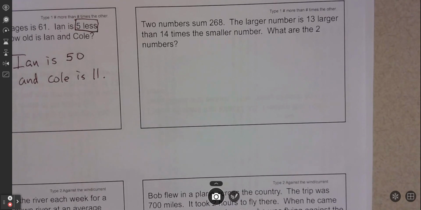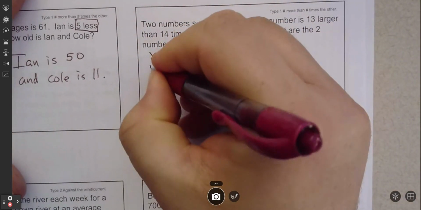So I like to start: what are my variables that I want here? Yeah, L and S. For this one in Desmos, you can use whatever variables you want, and I won't mark it wrong. But I'm going to go ahead and use X and Y because I know Desmos likes that a little bit better.